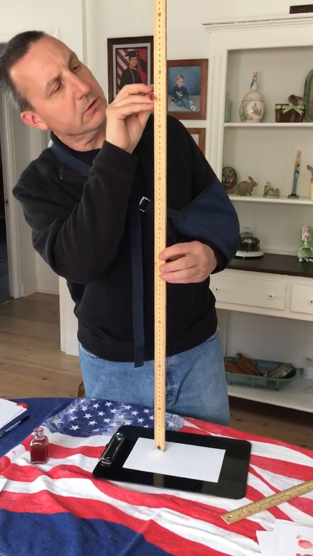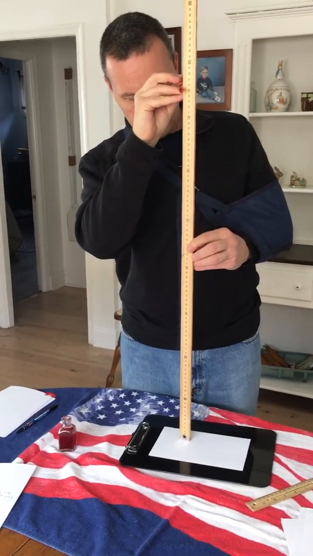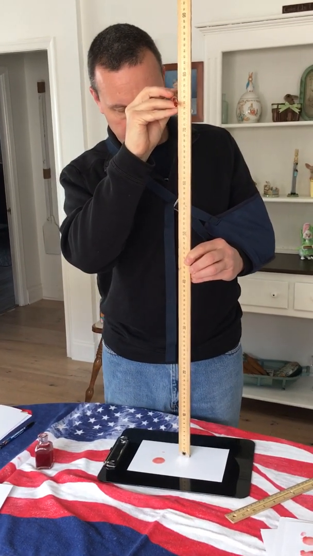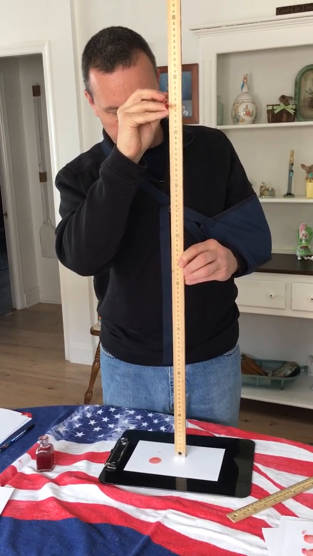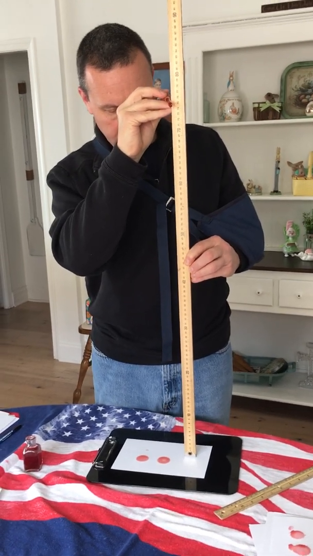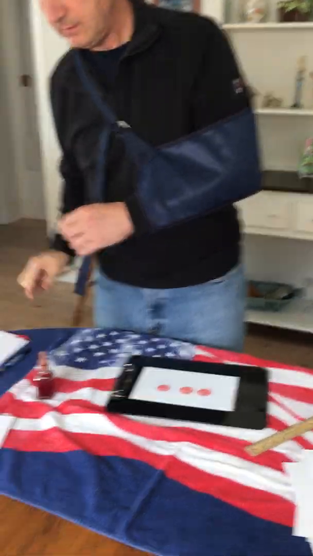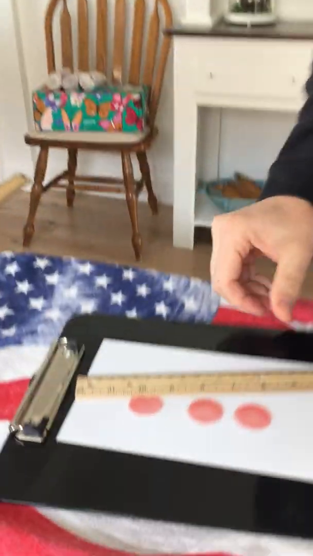Where's 75? There it is, 75 centimeters. 1, 2, 3. Okay. Whoops. Ruler.